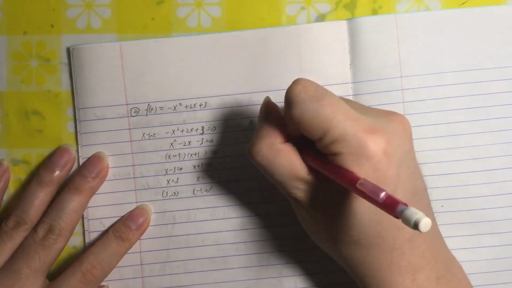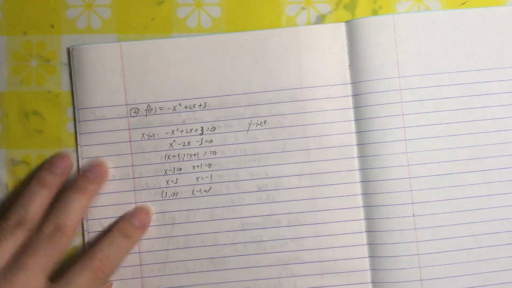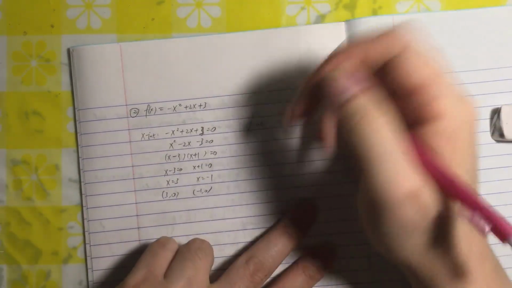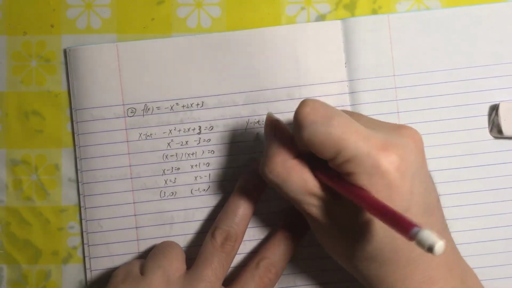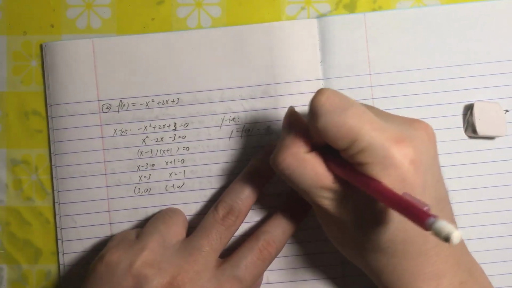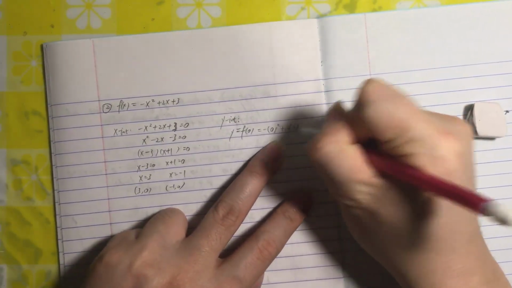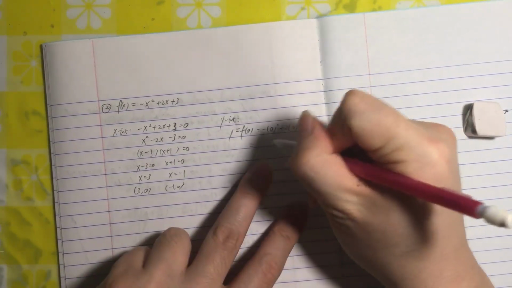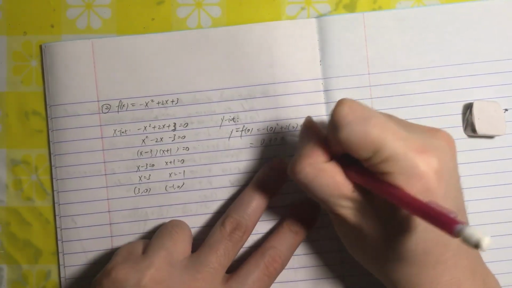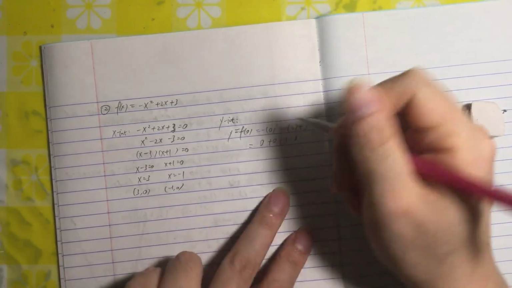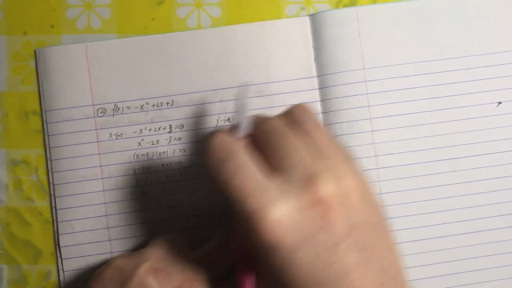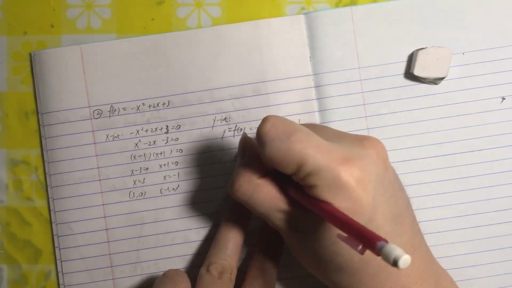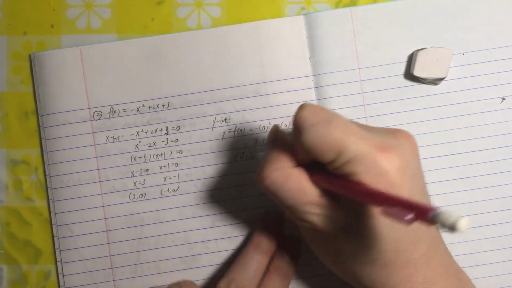Next, for the y-intercept, we set x equal to 0. Plugging 0 for x, y equal to f of 0. We get -0 squared plus 2 times 0 plus 3. -0 squared is 0, 2 times 0 is 0, plus 3 equal to 3. For the y-intercept, the x-coordinate is 0. So the y-intercept is (0, 3).